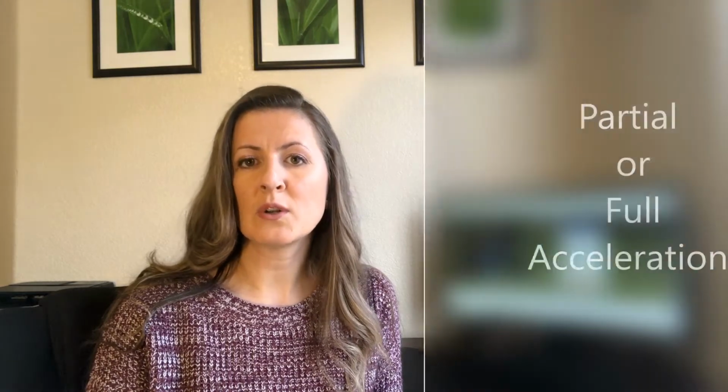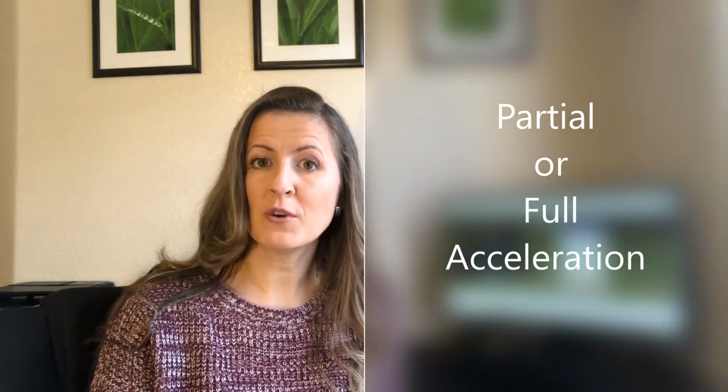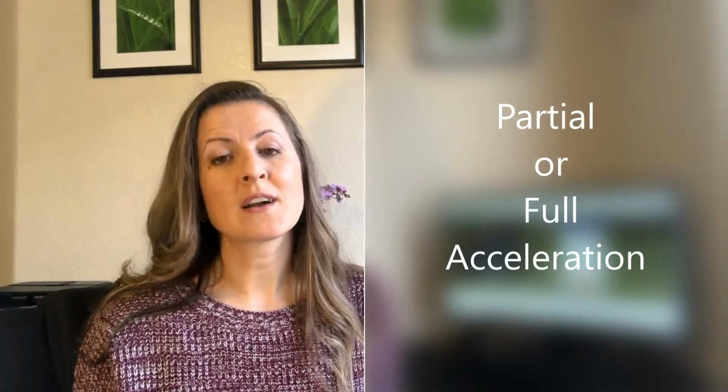The first step is you would need to decide if you want to file for a partial or for a full acceleration. Now, before we explain what is partial and what is full acceleration, we want to advise you that some companies may allow only partial and some companies may allow only full acceleration based upon the policy type that you have, state that you're in, or the company's policies in general.